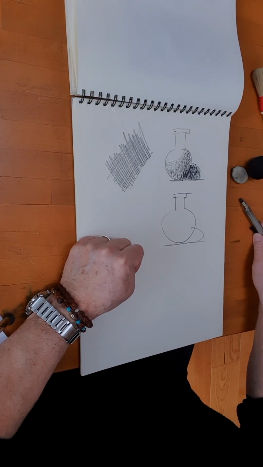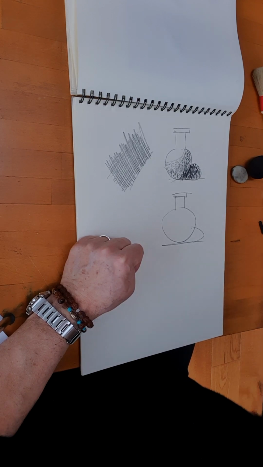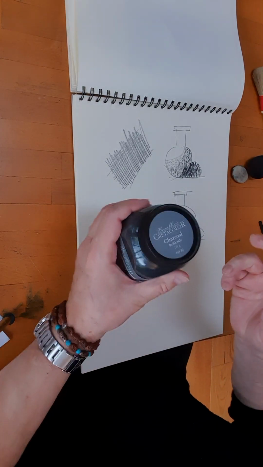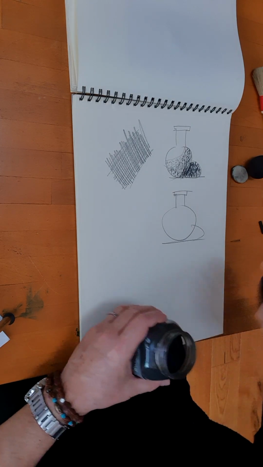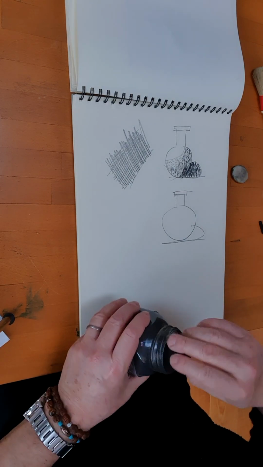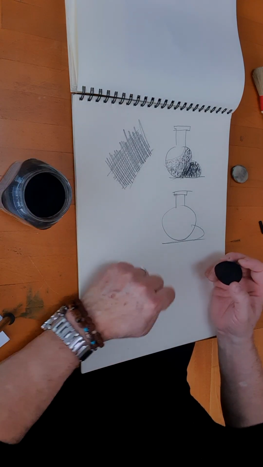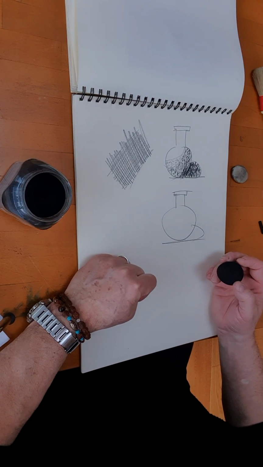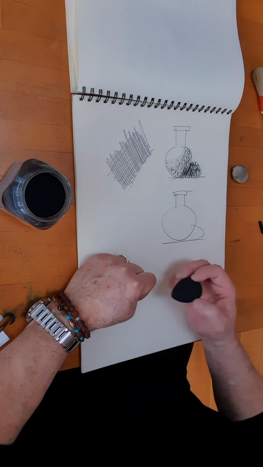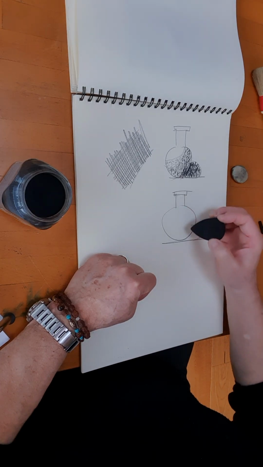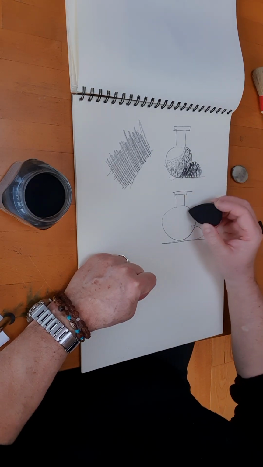Now I will show you something about blending. We will have to use the powder charcoal because it's easier and faster. Blending is a technique that uses soft movements. So we have this area here.